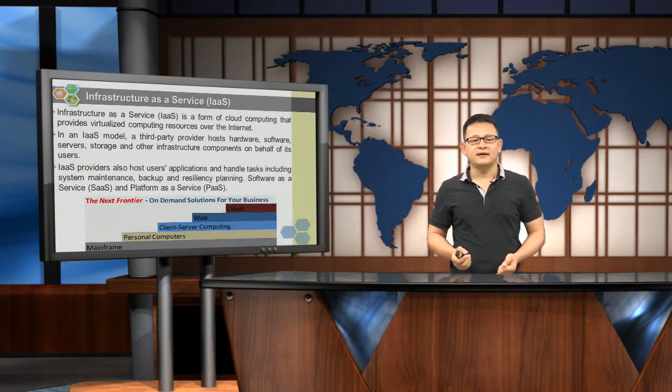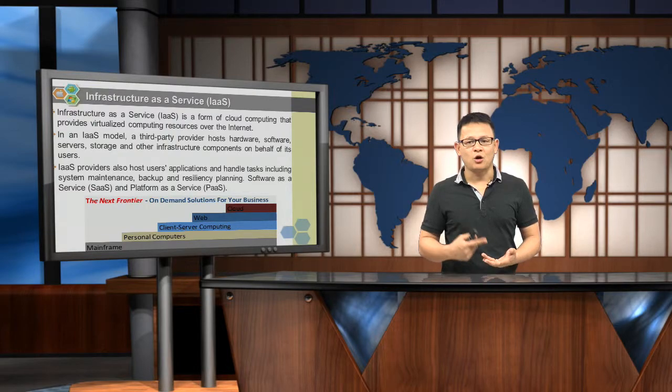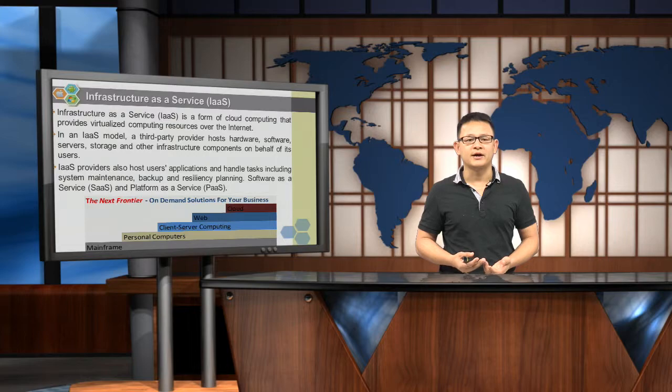So in an IaaS model, a third party provider hosts hardware, software, server, storage, and other infrastructure components on behalf of its users. IaaS providers also host user applications and handle tasks including system maintenance, backup, and resiliency planning.